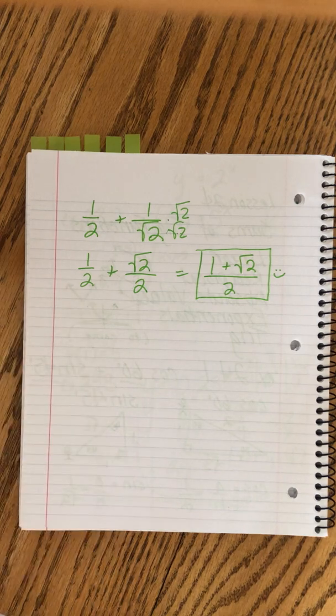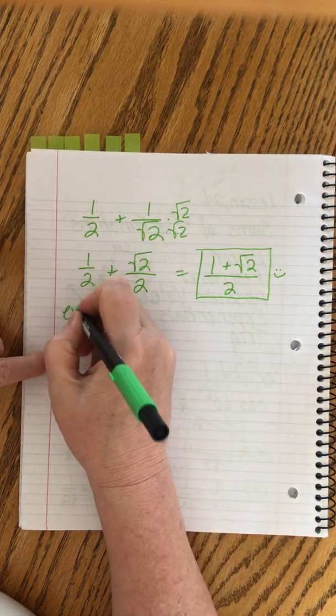Okay, let's do another one like this, except I'm going to sneeze, hang on. Excuse me. Example 24.2.